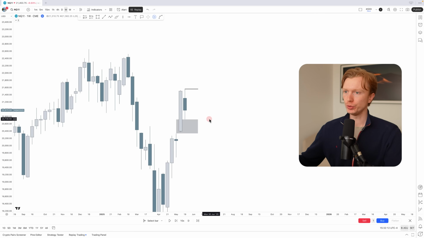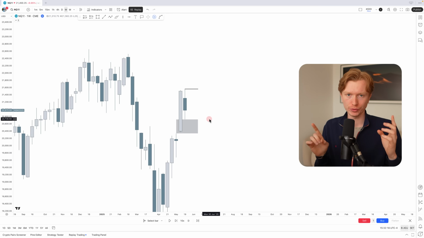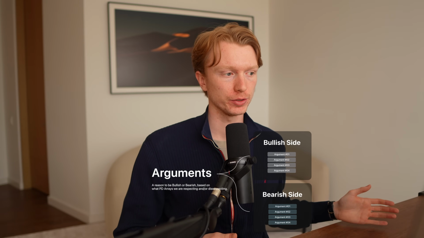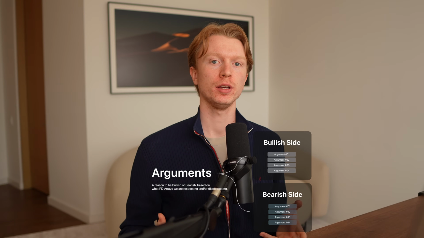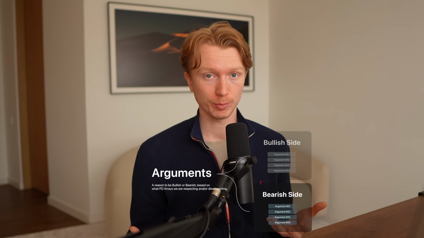When you open the chart, usually traders tend to be more 50-50 than they are one-sided because they can see price moving towards both sides of the market. When that's the case, you have arguments on both sides of the market. So arguments are essentially suggestions in price. So it's suggesting that it might continue lower. It's suggesting that it might continue higher.